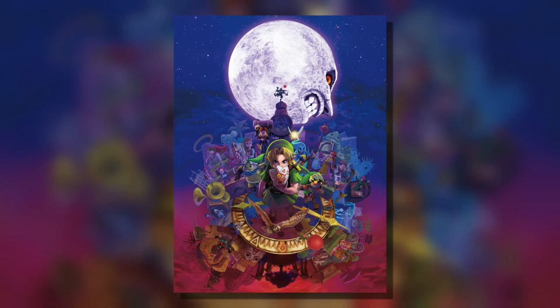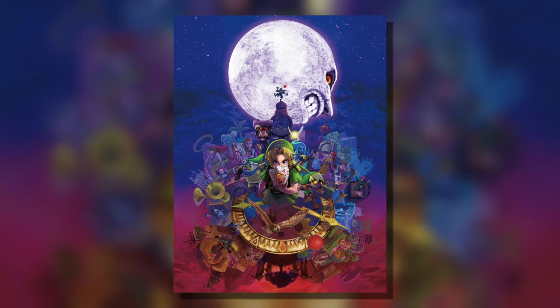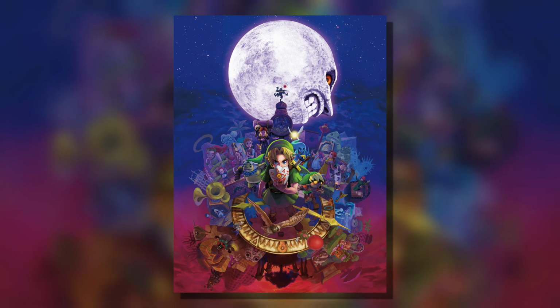Finally, we have the artwork that served as Majora's Mask 3D's box art. I think it's my favorite out of everything we've seen for both versions of Majora's Mask. It isn't as stylistically unique as its predecessor, sure, but there's so much to love. Link has a more determined and serious expression this time around, and it suits the narrative much better.